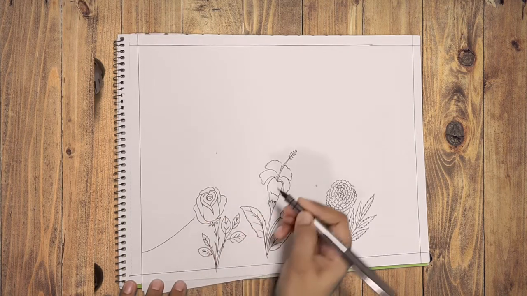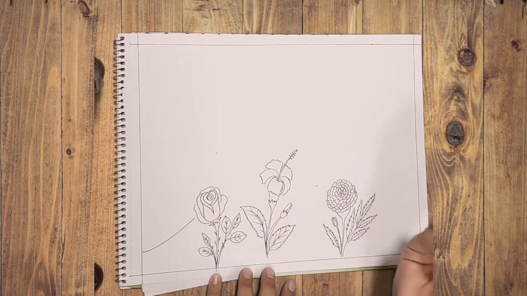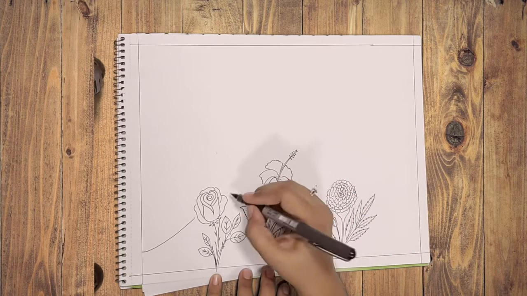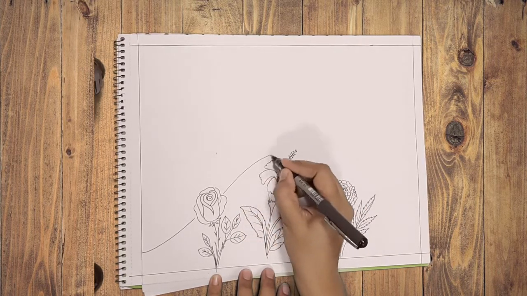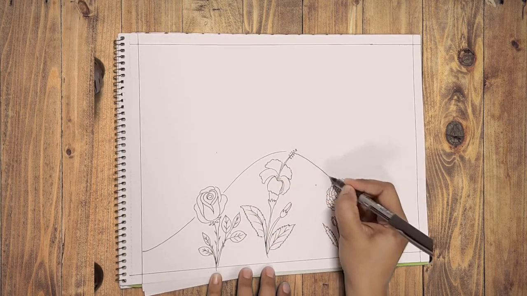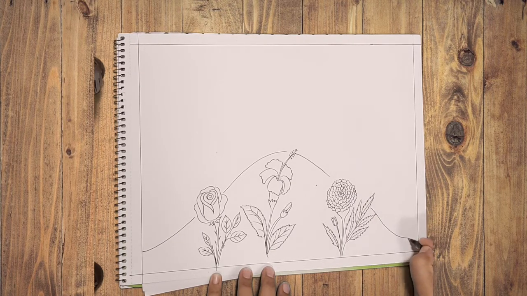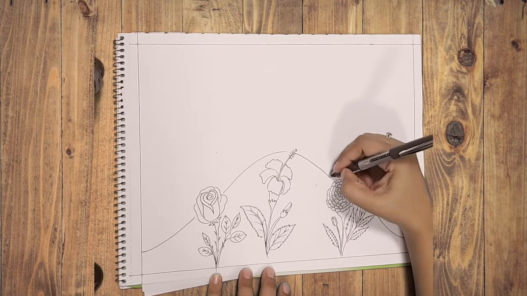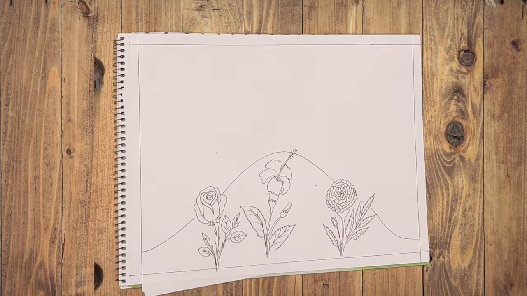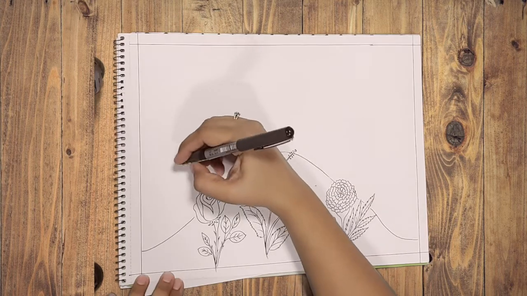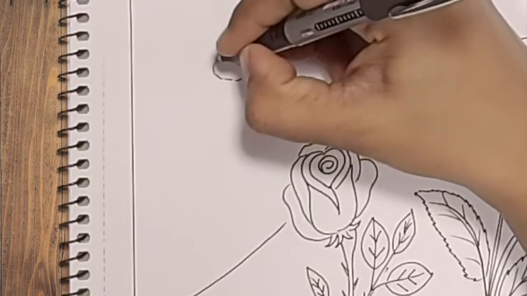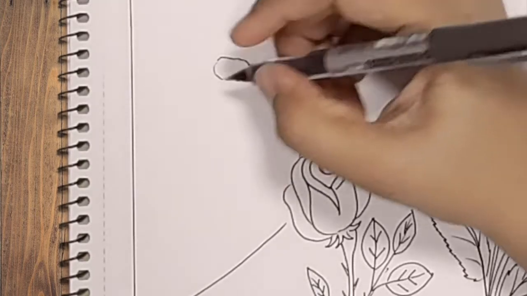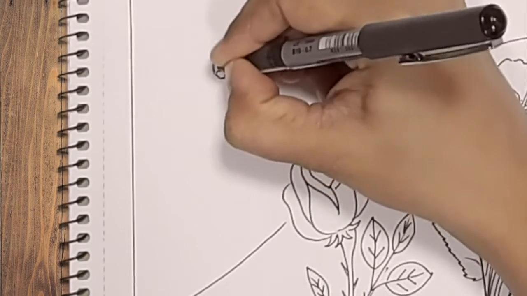Now we'll give some landscaping to our scene so that we can place different flowers appropriately. I'm drawing a hill kind of a structure behind these 3 flowers. So we have to be careful that we don't overlap the lines. And then on the left hand side of the hill, I'm drawing sunflower now.